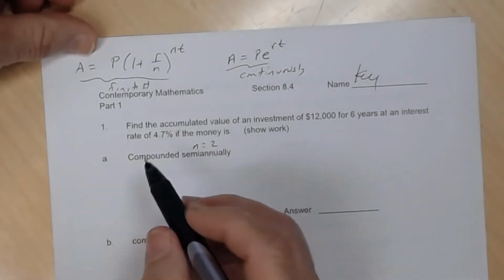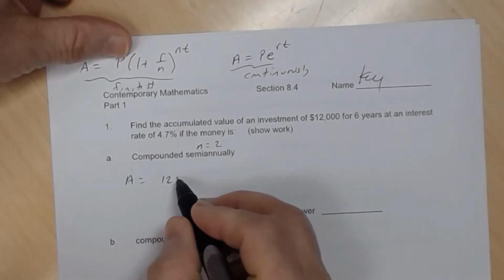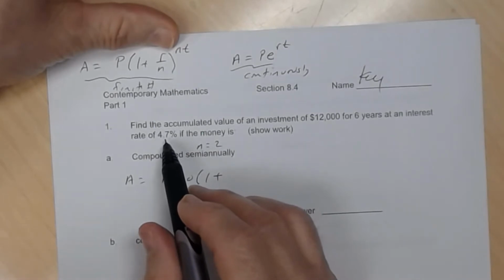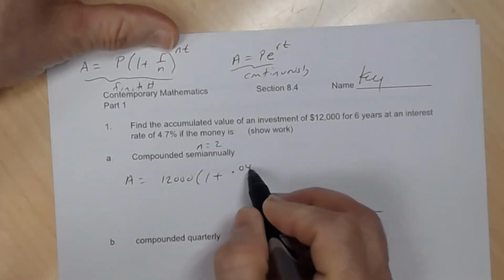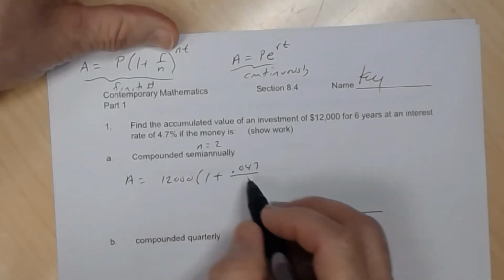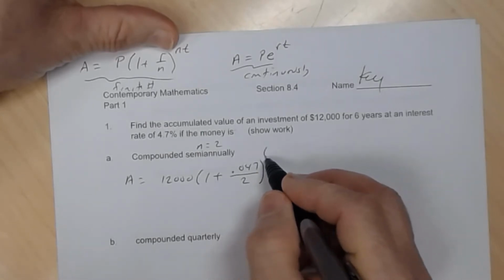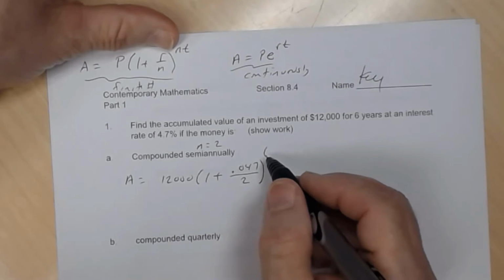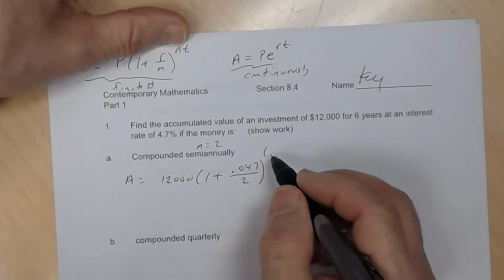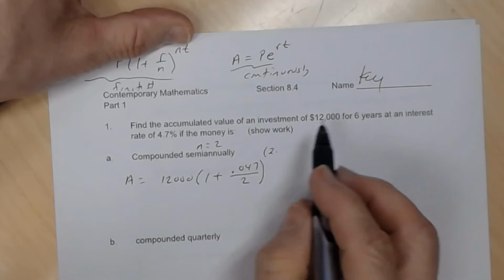And so in your formula, you're going to say the amount accumulated will be the principal, which is $12,000, times 1 plus the rate, which you're told is 4.7%. 4.7% is 0.047 as a decimal. So you move the decimal point 2 places to the left. And n is 2 semi-annually, so twice a year, every 6 months. And I'm going to put the exponent in parentheses. If you're going to use your calculator, make sure you put the exponent in parentheses so you don't make a mistake entering stuff in your calculator. So that's going to be 2 times the time, and the time is 6 in this case.